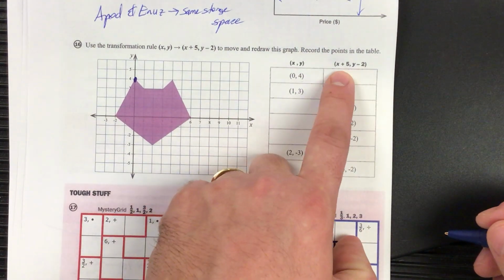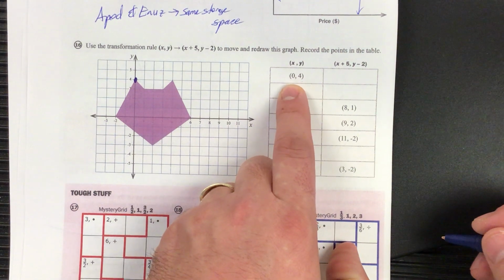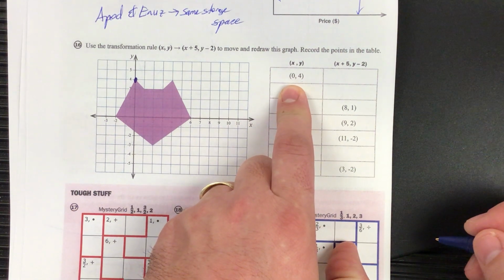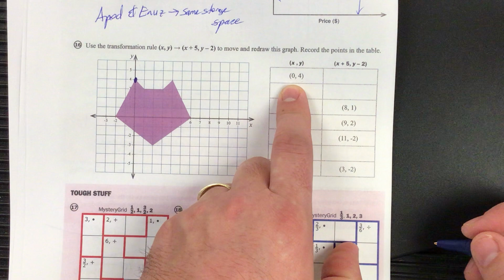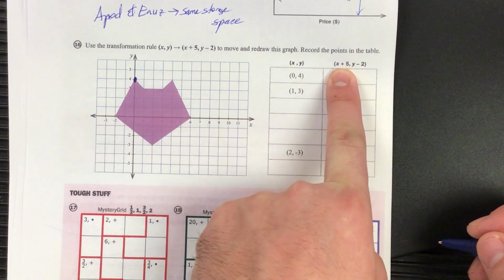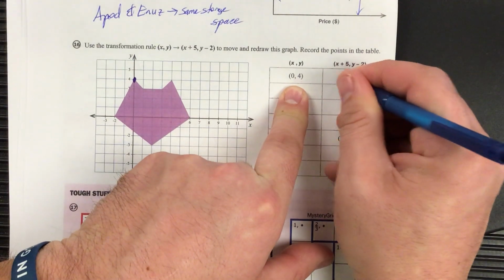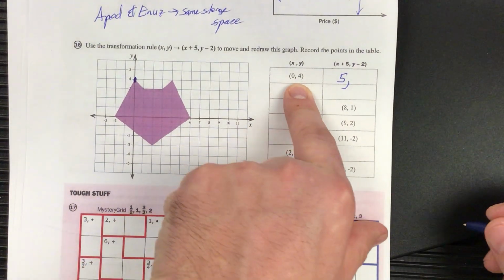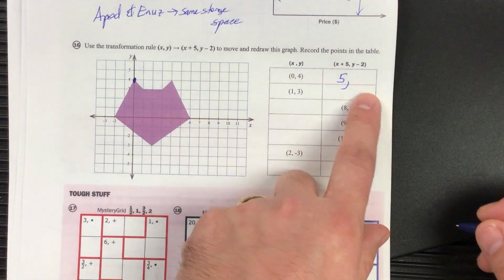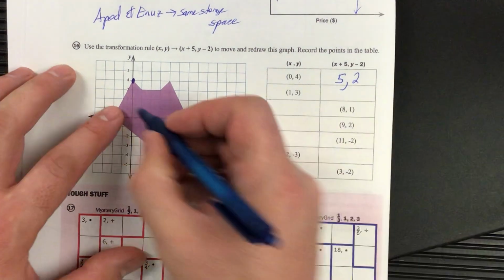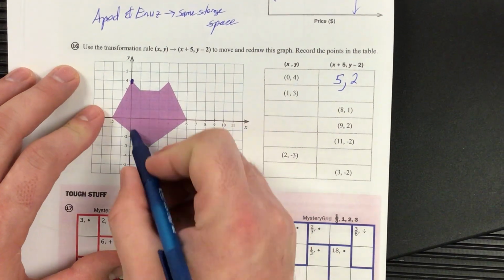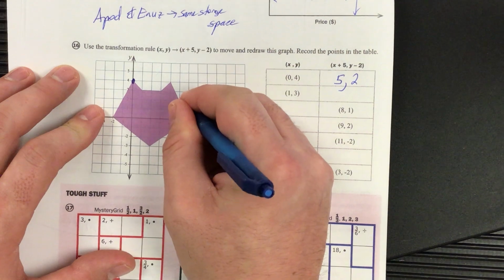What is 5 to the right of my x coordinate? It says x plus 5 of 0 is 5. And then it says the y coordinate minus 2, that's 2. So this point right here is now going to be at 5, 2. That point goes right there.